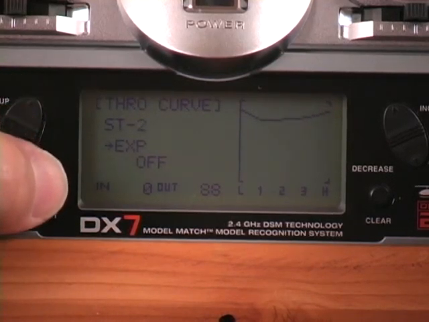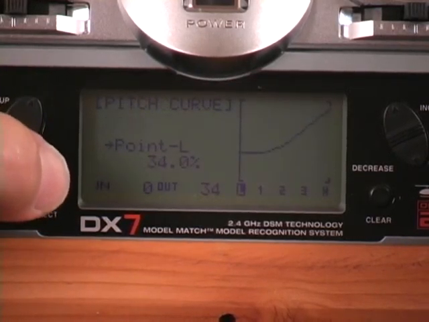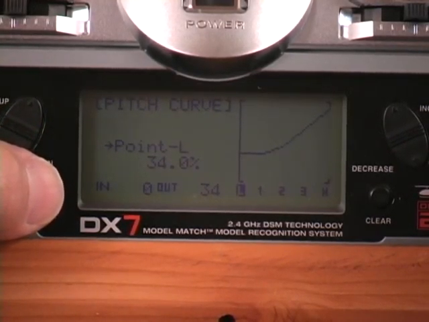That looks good. Stunt curve 2 will be just a little bit higher, 88 at low stick, that's the same, but here we're a little higher, 75, 77.5, 80%, and the full power climb out at 88%, and the exponential is off. Pitch curve for normal, 34 is -2.5 degrees of pitch. That's good. Same thing at a quarter stick.